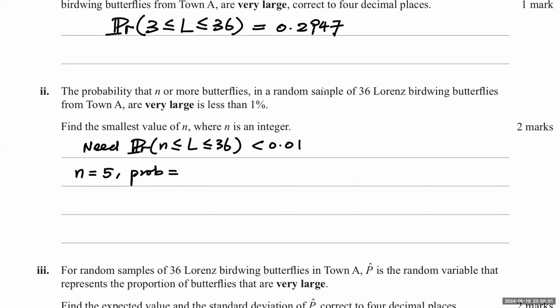Write something like that. First, state what's provided in the question. We need probability L greater than or equal to N, less than or equal to 36. The probability itself is less than 0.01. And then we start by stating the values of N we tried. Say for N equals 5, we get a probability 0.03926, blah, blah, blah. Nope, not satisfying this one. N equals 6, probability is 0.010659, dot, dot, dot.